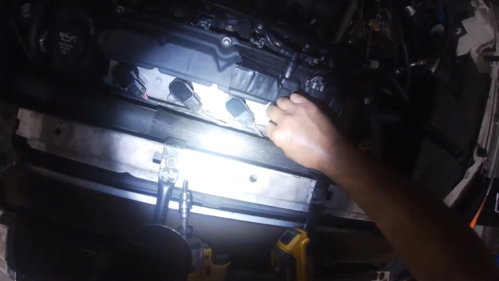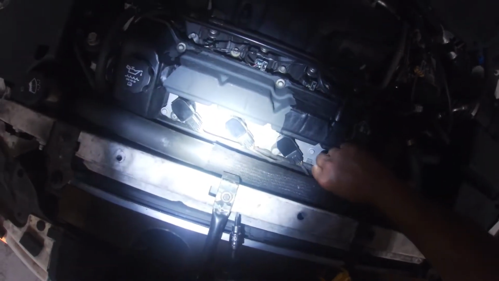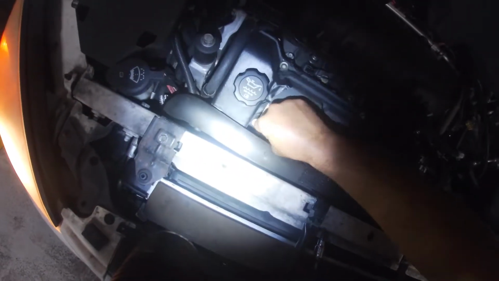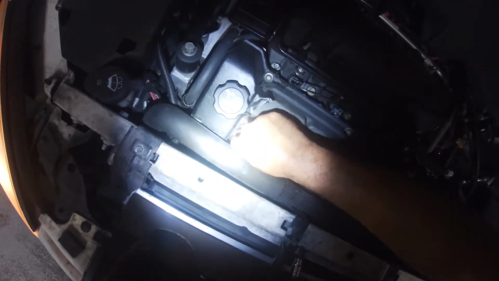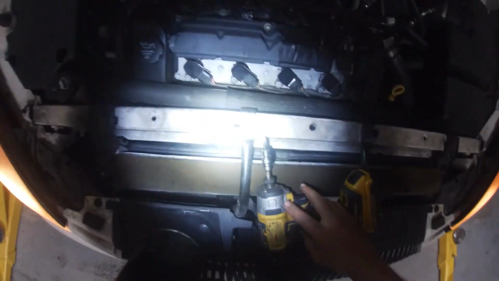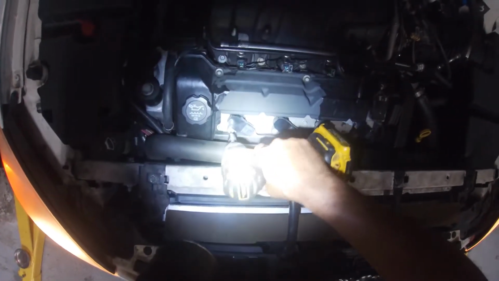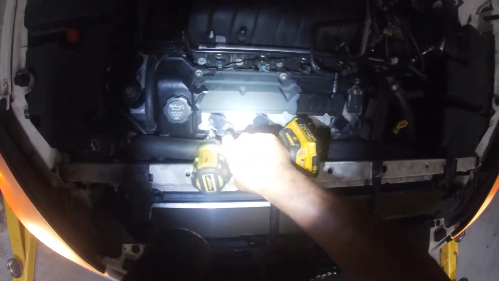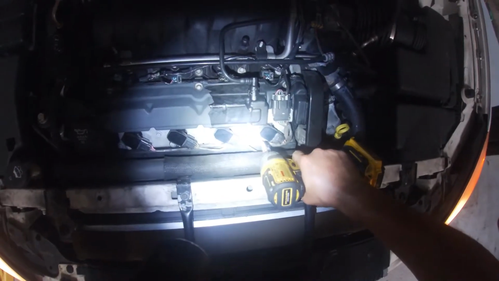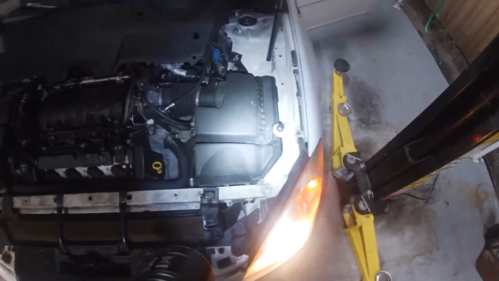I'm just going to go ahead and tighten it a little bit to keep it from trying to work its way loose. Alright, now we're going to try to duplicate the issue again.